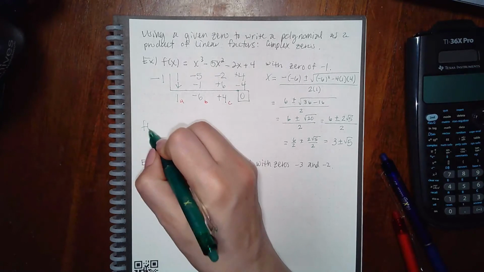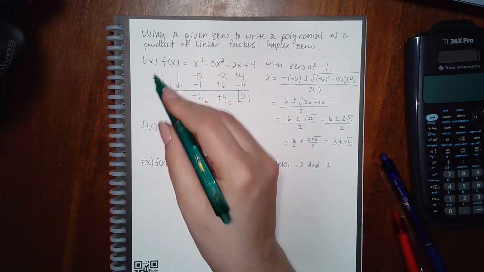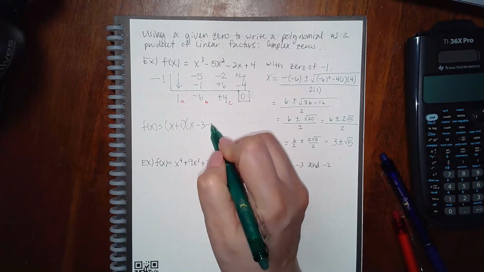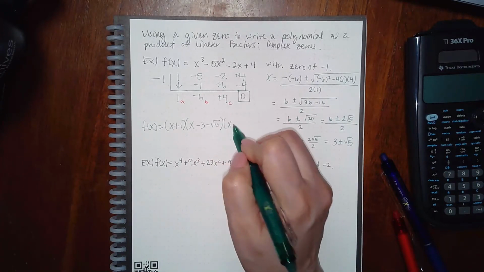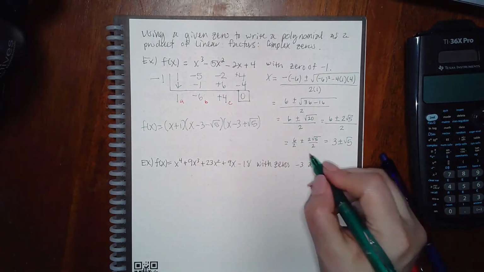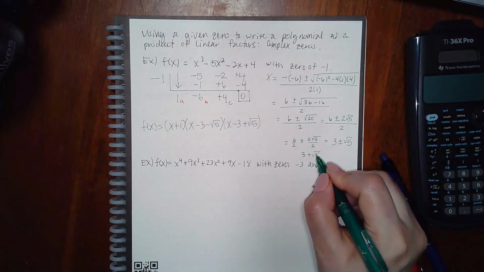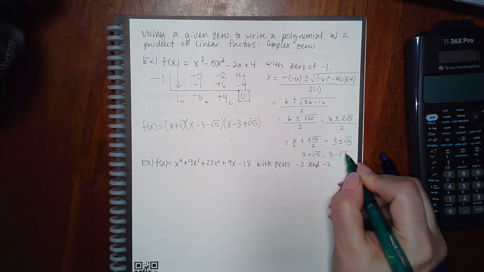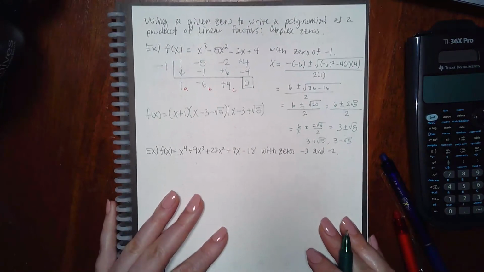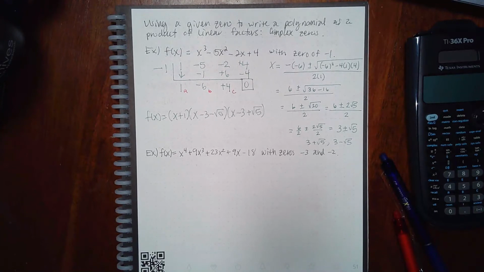But I do have to still finish the problem out and write it as factors. So it becomes x plus 1, x minus 3 minus square root of 5, x minus 3 plus square root of 5. Again, taking these two numbers and then changing the signs on both terms there. Okay. So that one didn't actually yield us any complex factors here. But let's go ahead and do the next example, and maybe we will discover some complex numbers here.